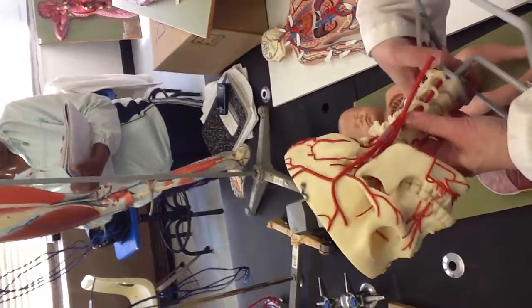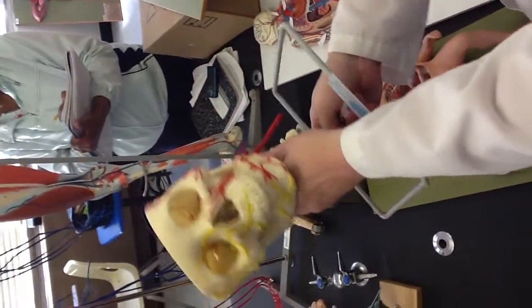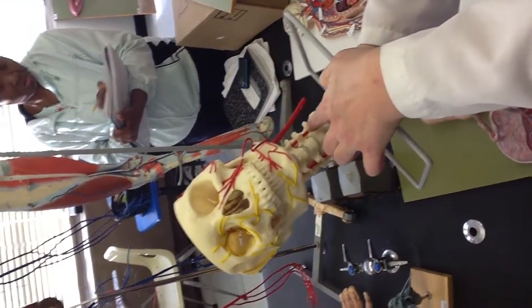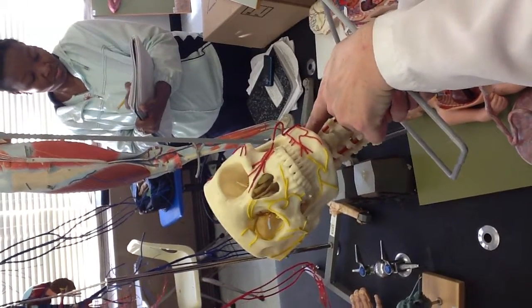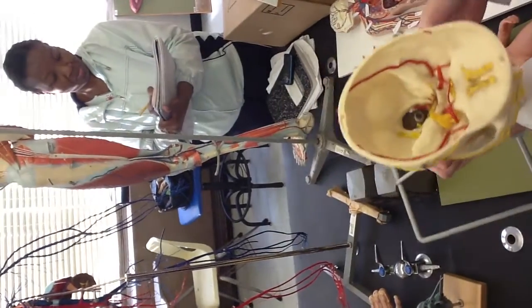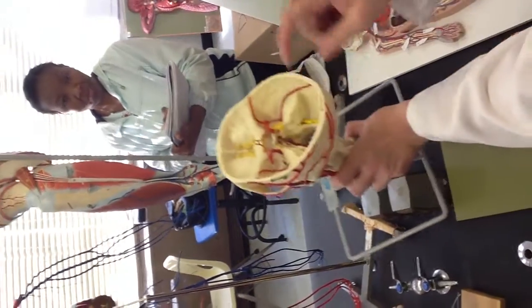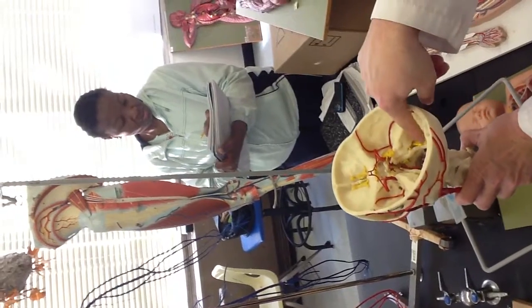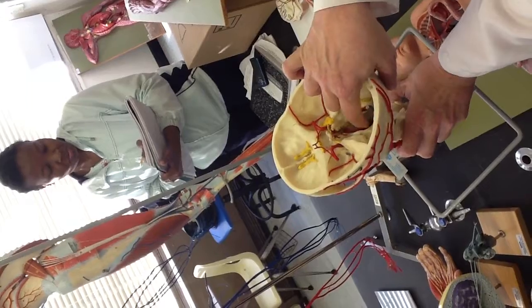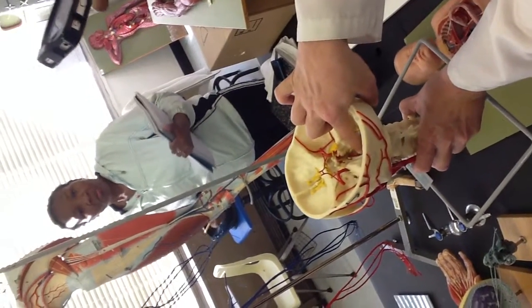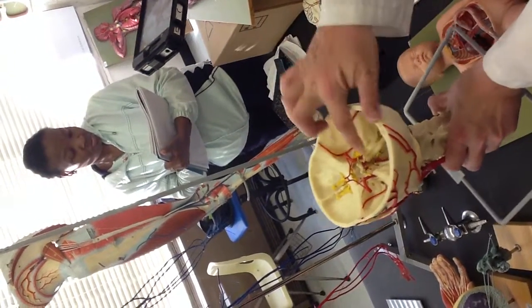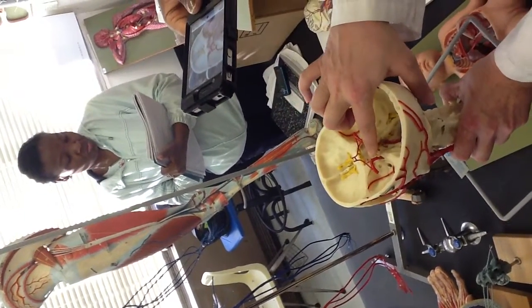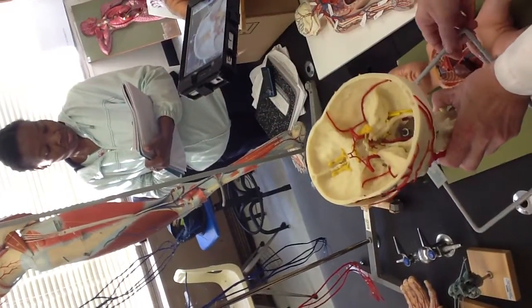Then we also have our vertebral arteries. We can see our right and left vertebral arteries. They travel through the transverse foramen of the cervical vertebrae and enter into the cranium through the foramen magnum. Our left vertebral artery is a little broken there, and the right is broken. The left continues up and becomes the basilar artery with all the little branches. The basilar artery will be the posterior wall of our circle of Willis.